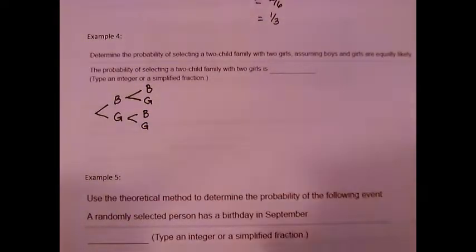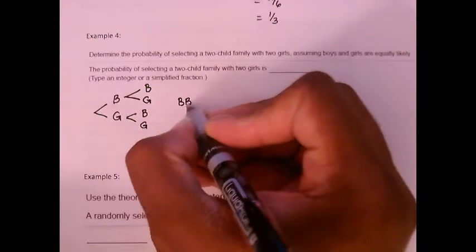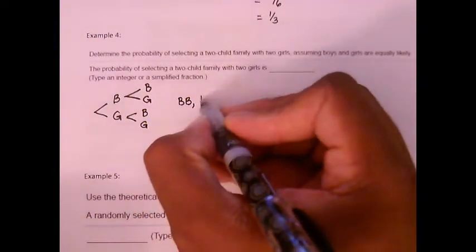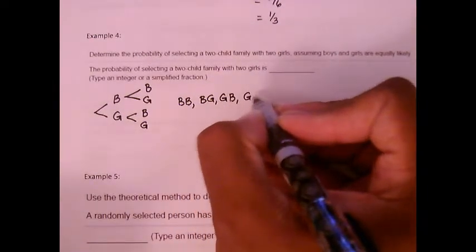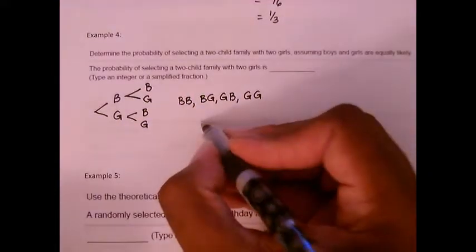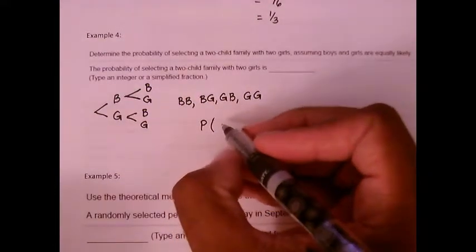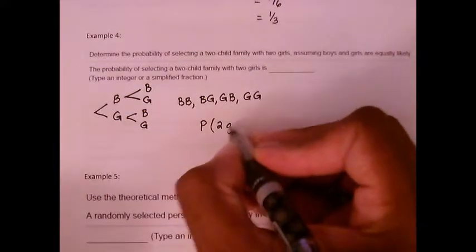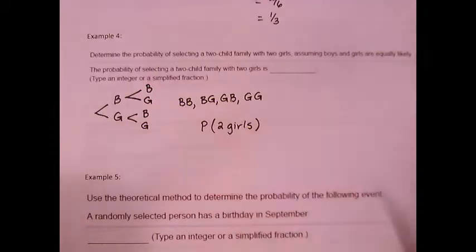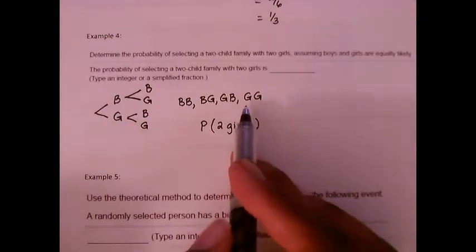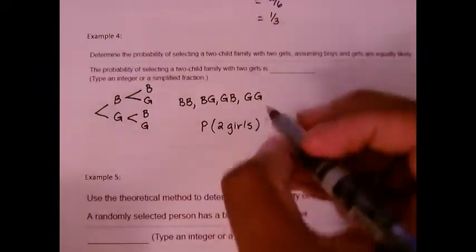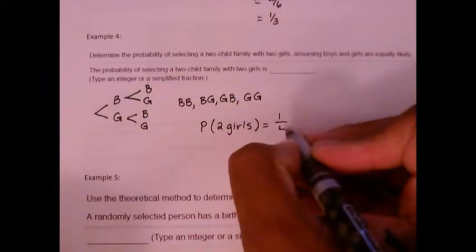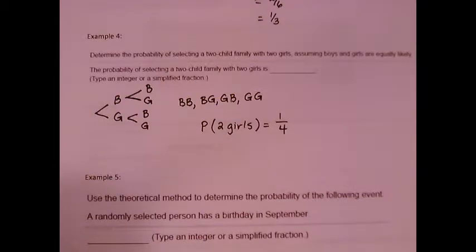So all of my possible outcomes are going to be this. Boy and then a boy, then boy, then girl, then girl, then boy, and then finally girl and girl. So we want the probability of getting 2 girls from a 2-child family. Well, there's only one way that you can get 2 girls, as you can see here. And that's out of 4 outcomes here. So the probability of getting exactly 2 girls here from a 2-child family will be 1/4.